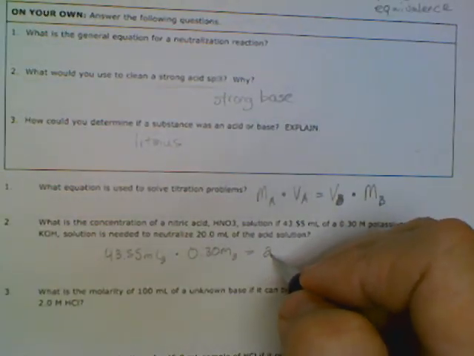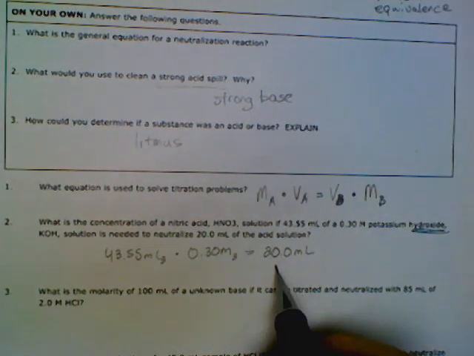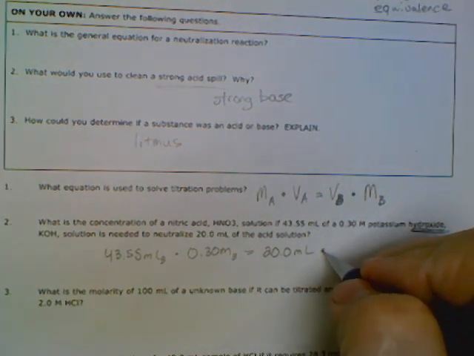And it took that much to neutralize 20 milliliters of my acid. So what I need to know is the molarity of my acid. 43.55 times 0.3, divided by 20 milliliters, I get a 0.65 molar acid.